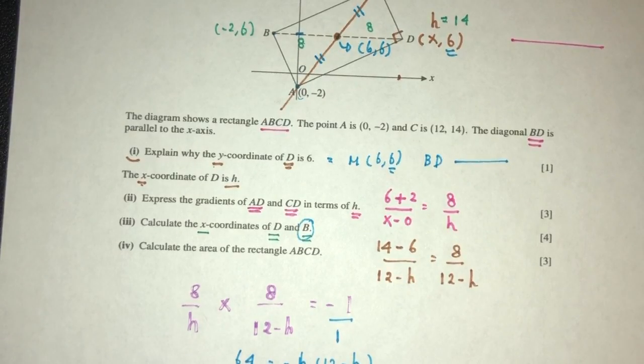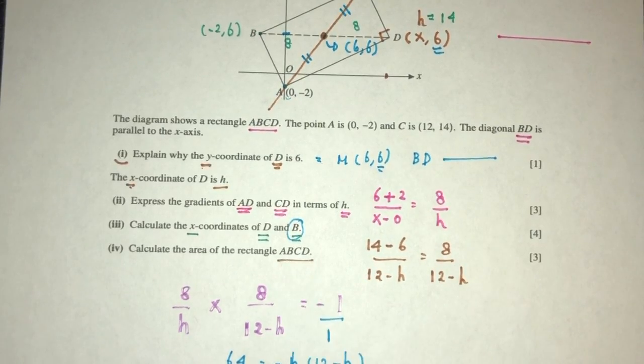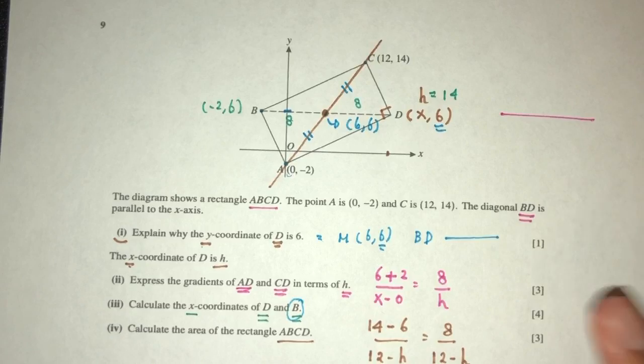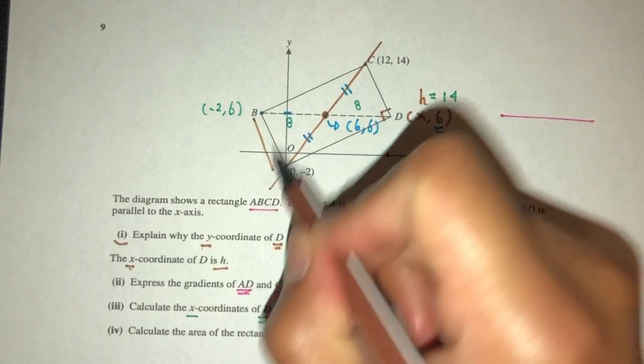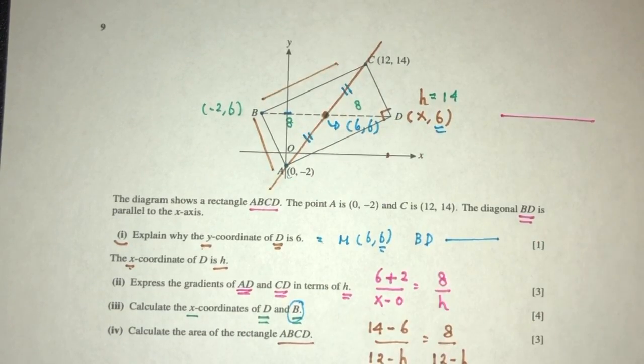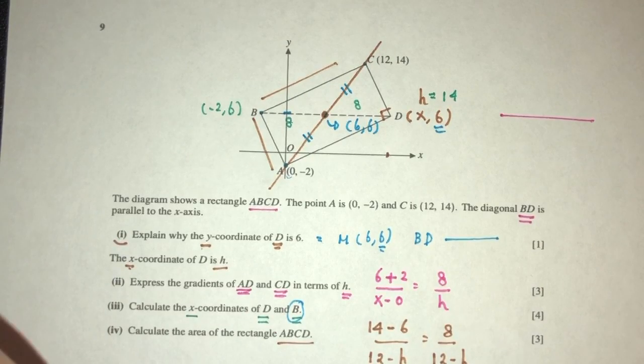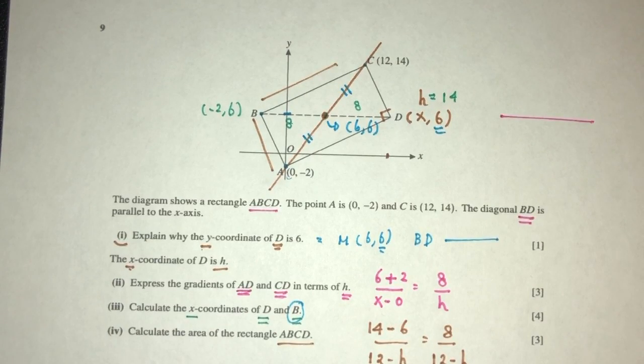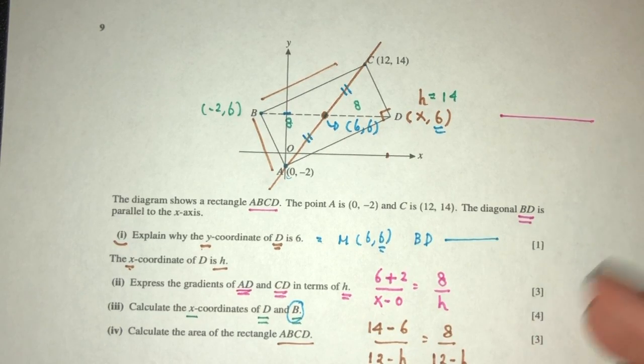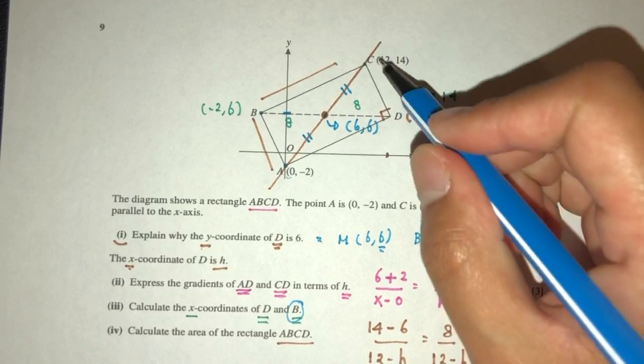Okay, so that's part 3. And then we have to find the area of the rectangle ABCD. So how would you find the area of a rectangle? It's pretty easy. It's the width times the length. So you can use that to find that value. So step by step, how can we find this? We can use a few formulas if you want to. How would you find this length, CD?